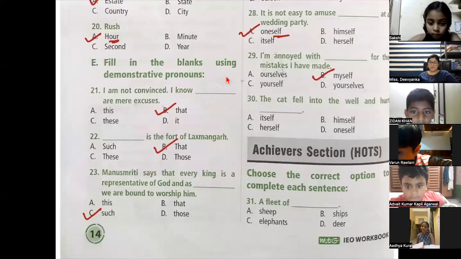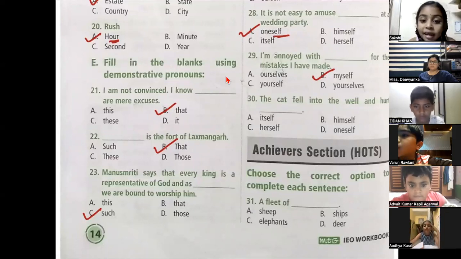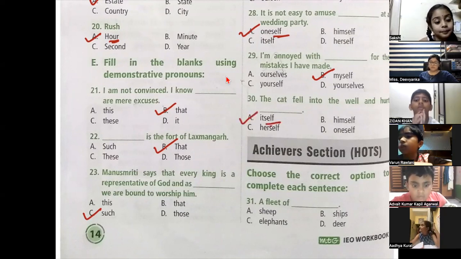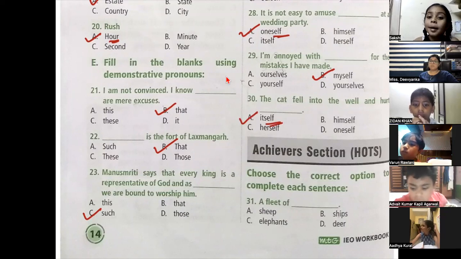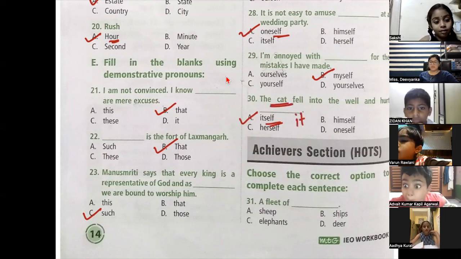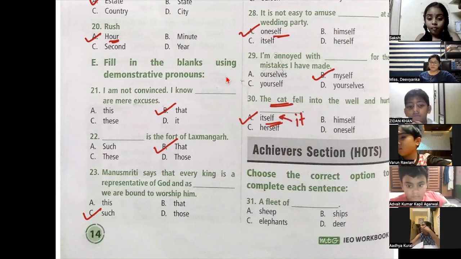The cat fell into the well and hurt dash. Itself. And hurt itself. Why itself? Can you tell me? Ma'am, because the cat got itself dirt. Yes. So for animals, we use it. Correct? Hence, the word itself is right.